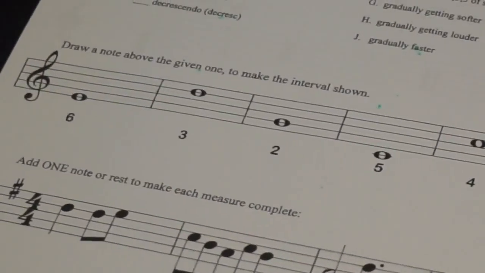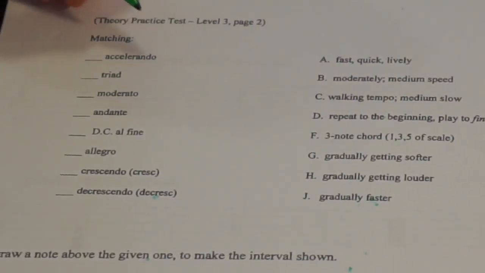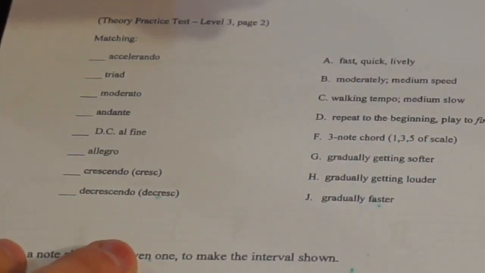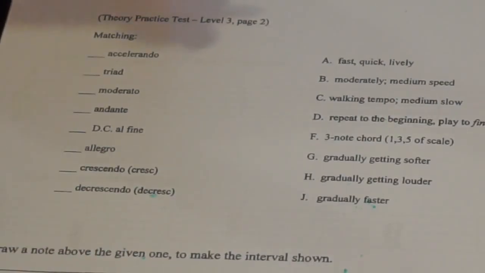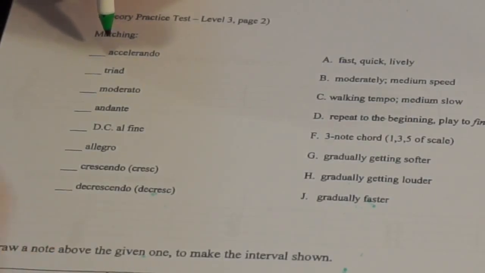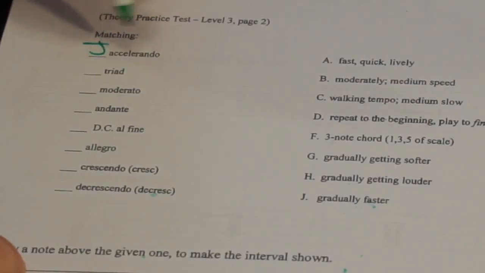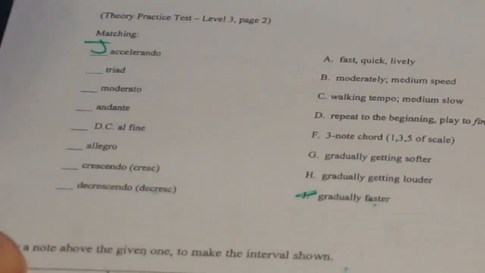All right, terminology time. Okay, your terminology. We're going to match things here. I'll try to go quickly. A lot of these are already on your test from Theory Test 1 and Theory Test 2. Accelerando means to gradually get faster. So we look for gradually faster. J, boom. It's like a ritardando, but the opposite.